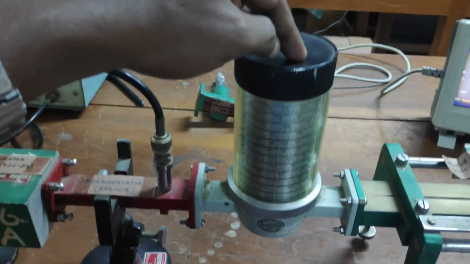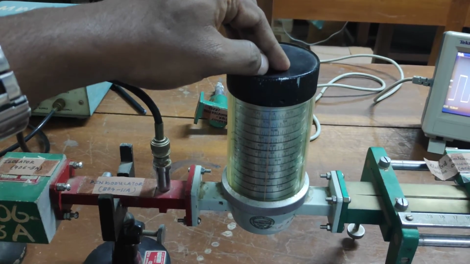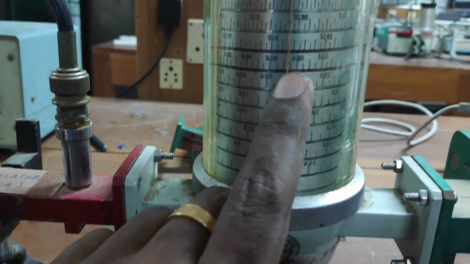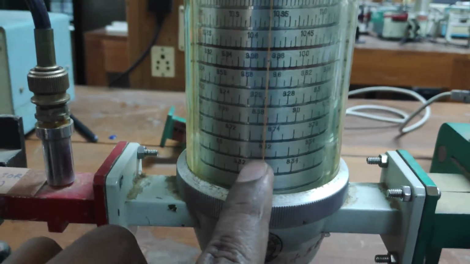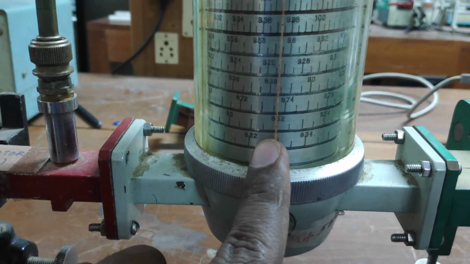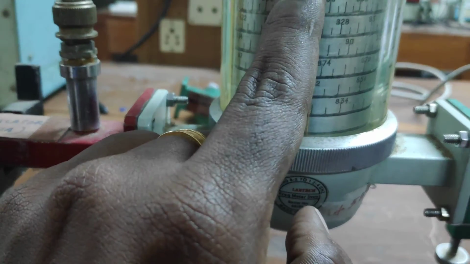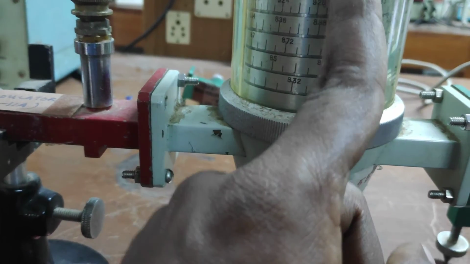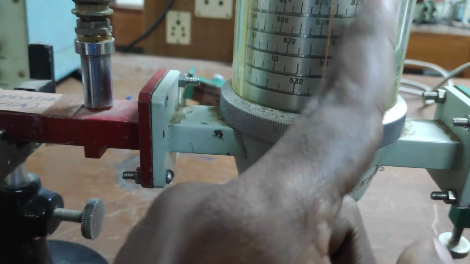Here we can vary the tuned frequency. This tuner consists of a horizontal line section and a vertical line section, and in between these two horizontal lines and the cross section of this vertical line, there we will get the actual reading.